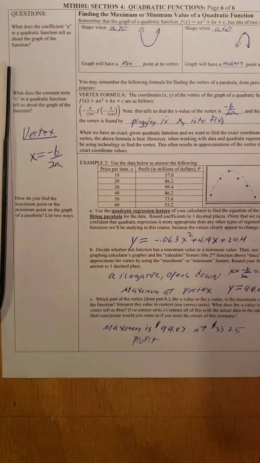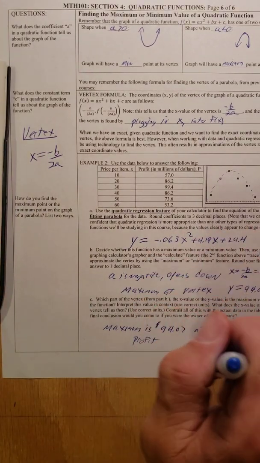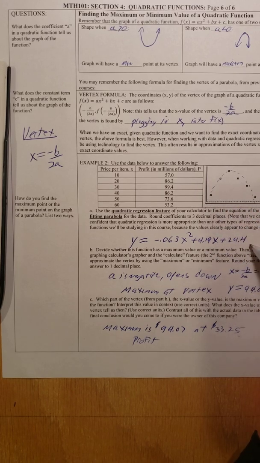Okay? So that's a little bit in using quadratic regression. We find an equation. I can find the vertex anytime by using this X equals negative B over 2A. Okay? So hopefully that works with section 4.4.